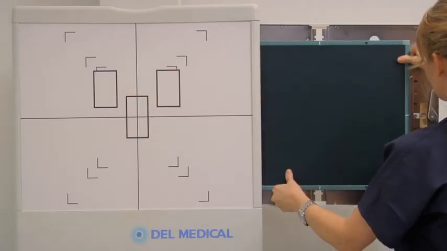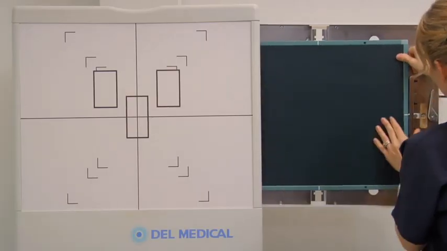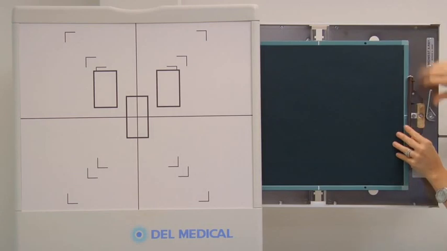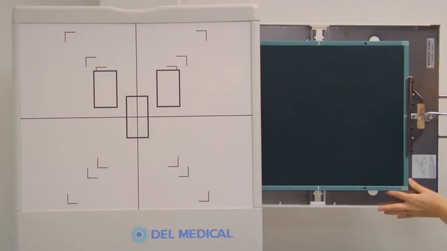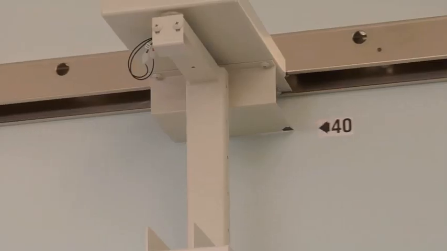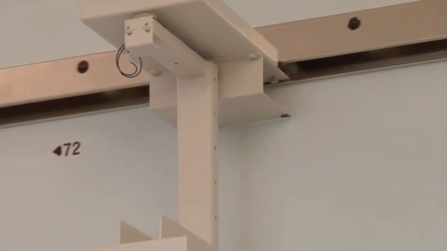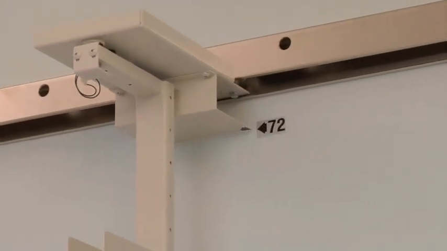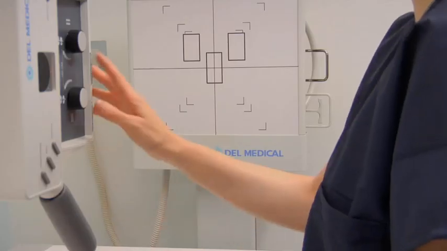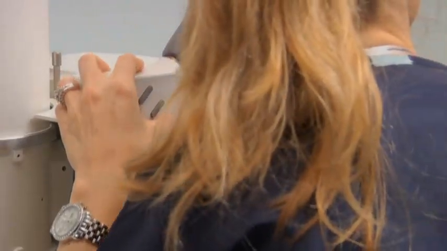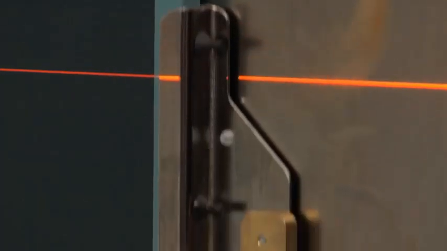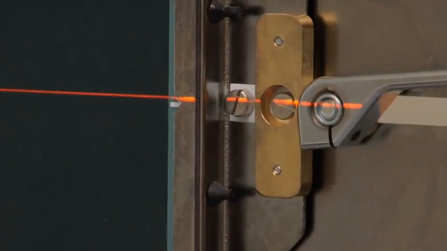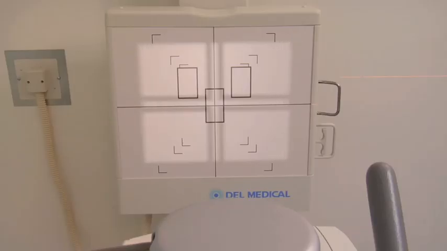To obtain a radiograph of the chest and the PA projection, select a 14 by 17 inch cassette and orientate it crosswise in the upright bucky. Proceed to set the source to image receptor distance, or SID, to 72 inches. Turn on the collimation light and align the central ray to the center of the image receptor. Collimate to the cassette size.